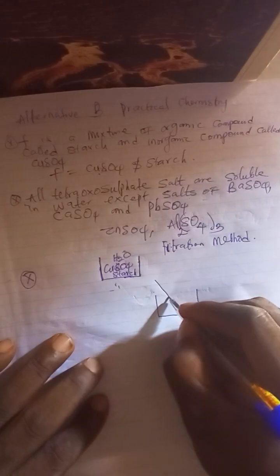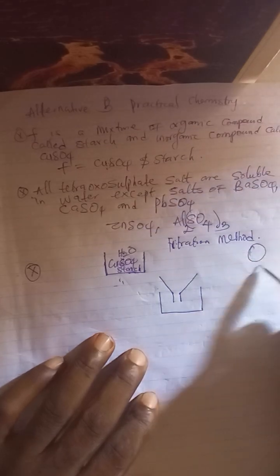You have beaker like this. Then you bring a funnel. You understand? This is the funnel. You place a funnel in this beaker like this. Then you bring filter paper. Look at filter paper in circle like this.